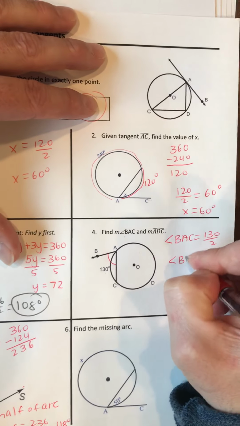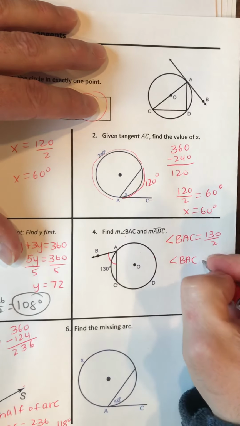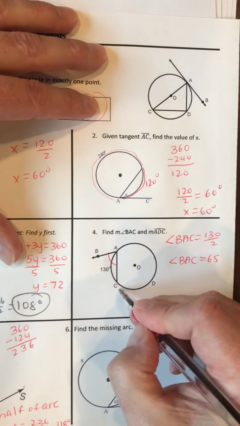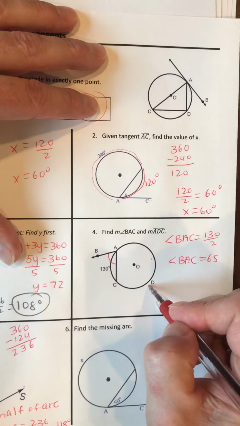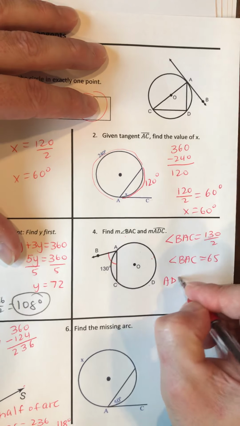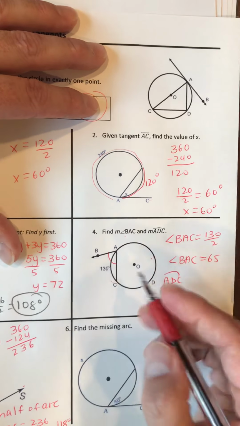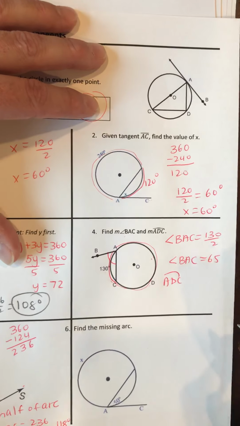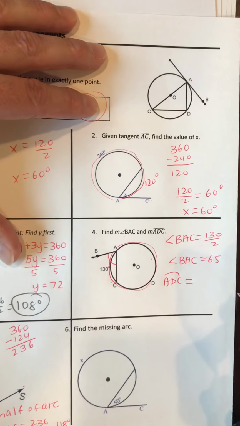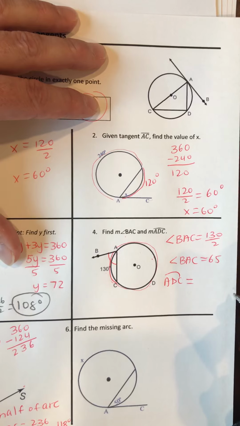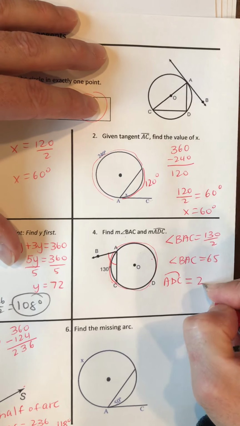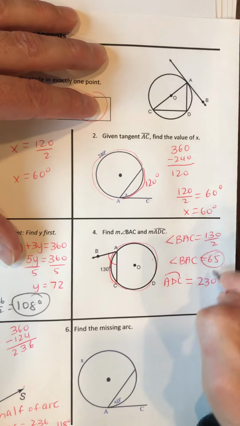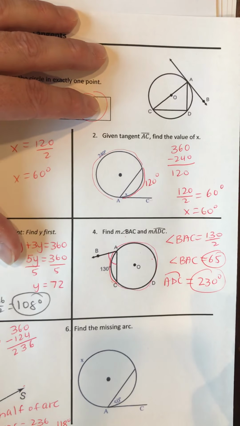So angle BAC, 65 degrees. Arc ADC is just going to be 360 minus this arc, because together again, if you combine those two, it goes all the way around, which is 360 degrees. So 360 minus 130 is 230 degrees. All right?